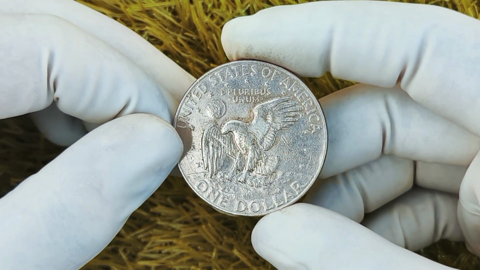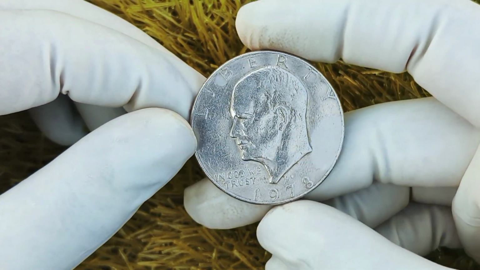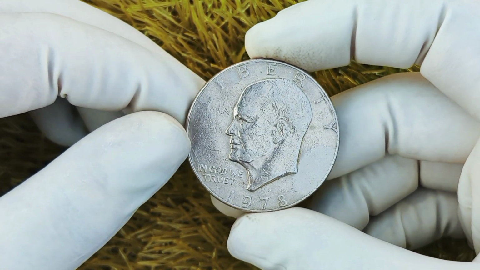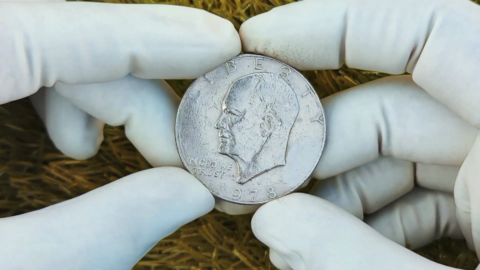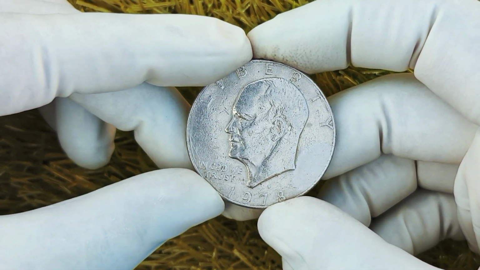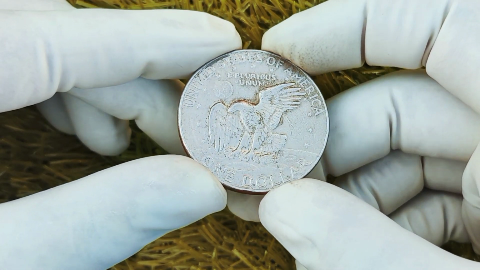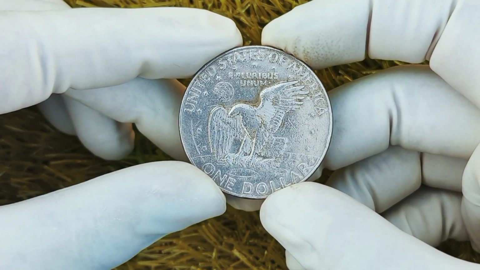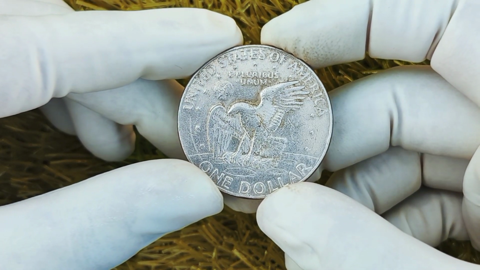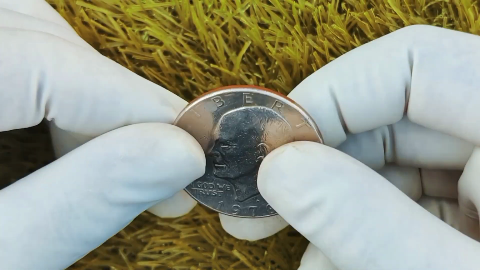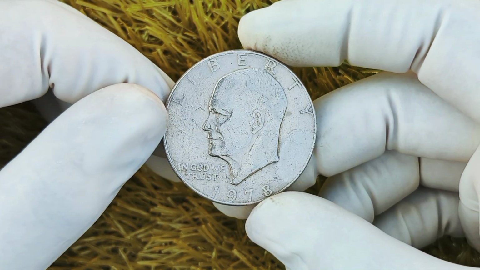Minting process and striking details. The 1978 P Kennedy half dollar was struck at the Philadelphia Mint using standard coin production processes. The dies used to strike the coins were made of hardened steel and engraved with the obverse and reverse designs. The minting process involved several key steps.